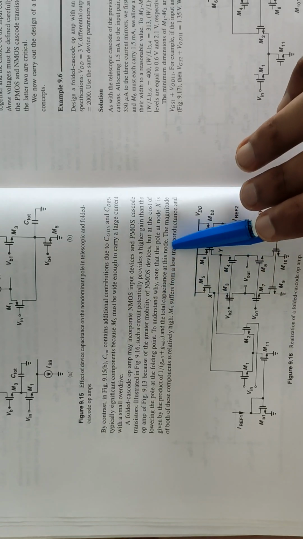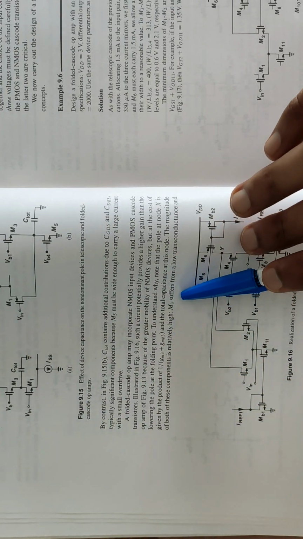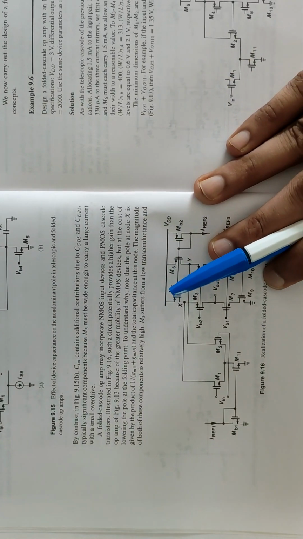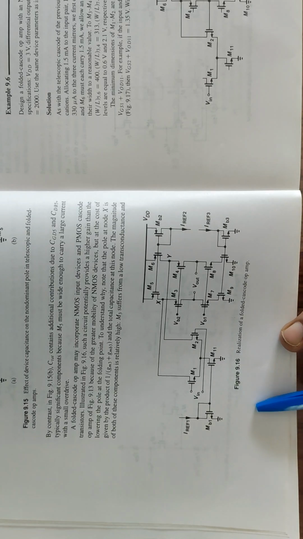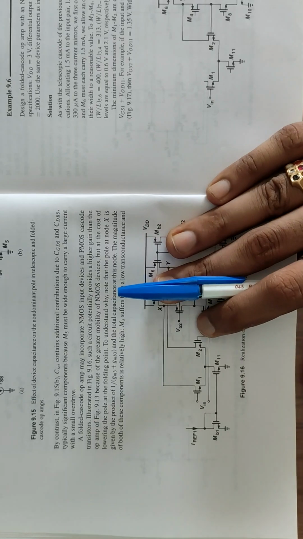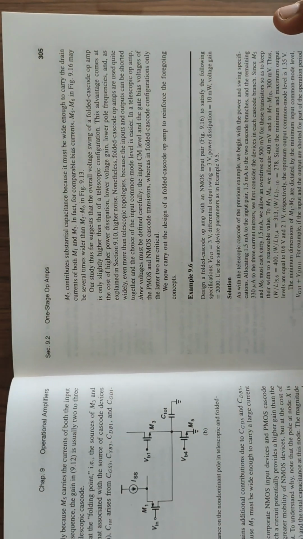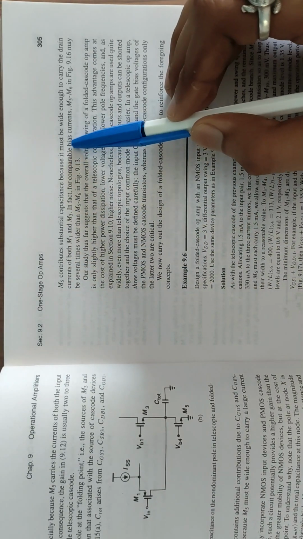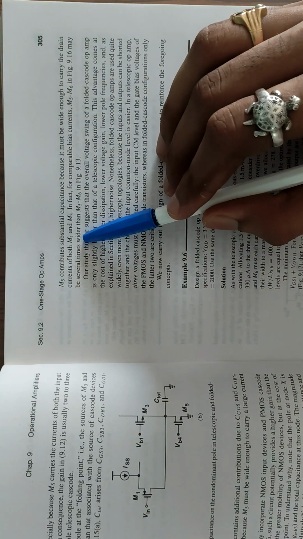The total capacitance is large. The magnitude of both these components is relatively high. The amplifier suffers from low conductance. Figure: realization of a folded cascode op-amp. M5 contributes substantial capacitance, as it must be wide enough to carry the drain currents of both M1 and M3.